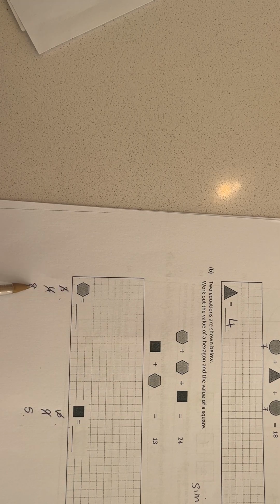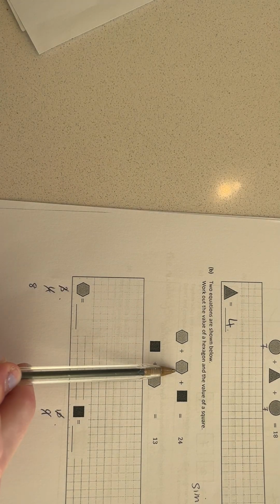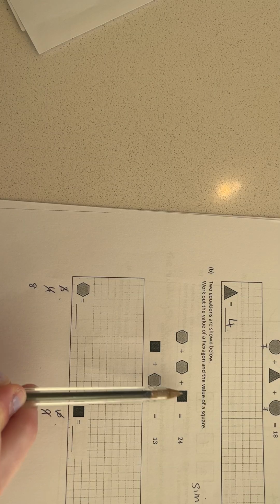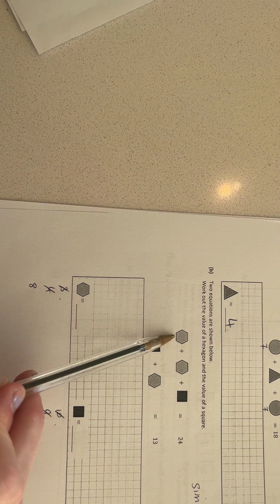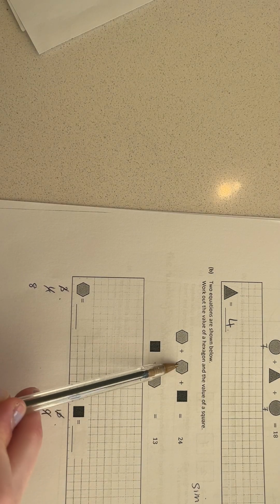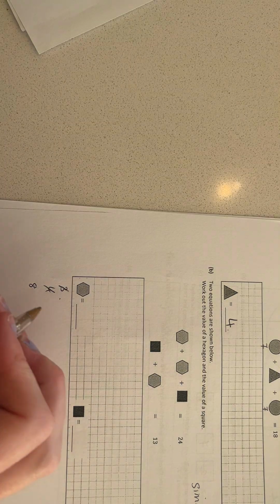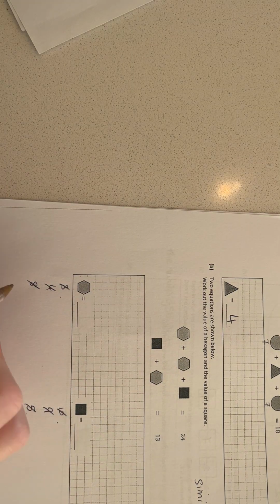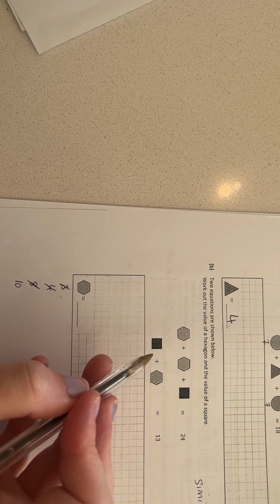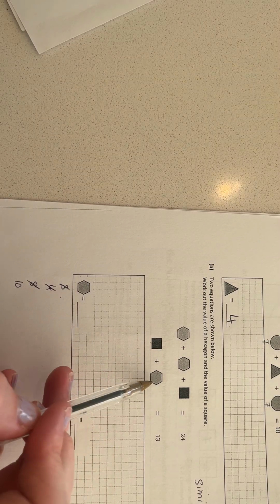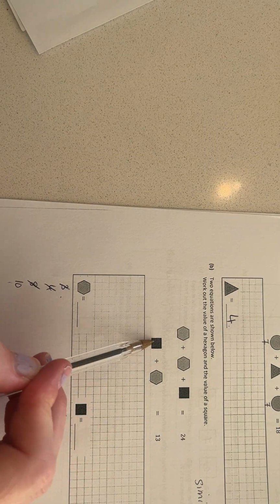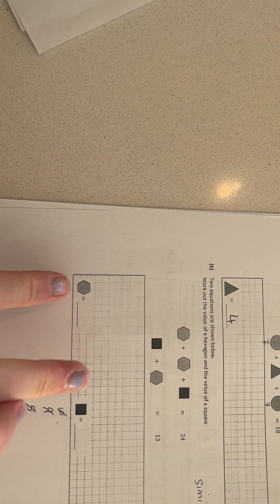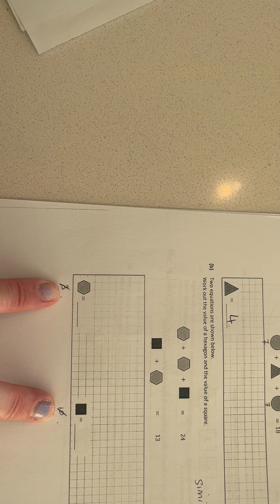And now I'm looking at this and I'm going 8 plus 8 plus 5. So 8 and 8 is 16, plus 5 is 21. No, but we're definitely getting there. So maybe we try 10. So this is 10, I'm suggesting, and this is 3. So it's the opposite way around from how I started.